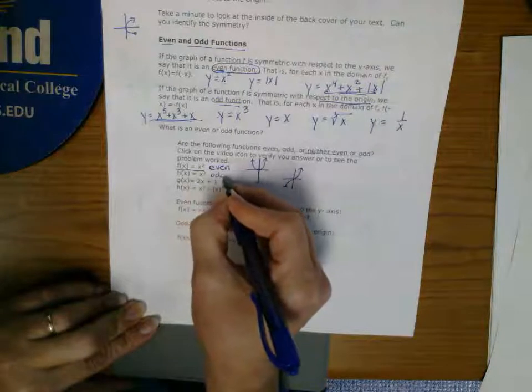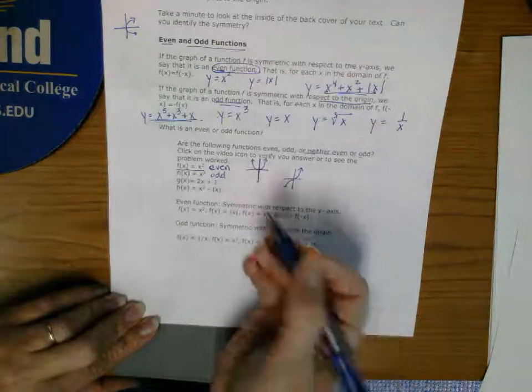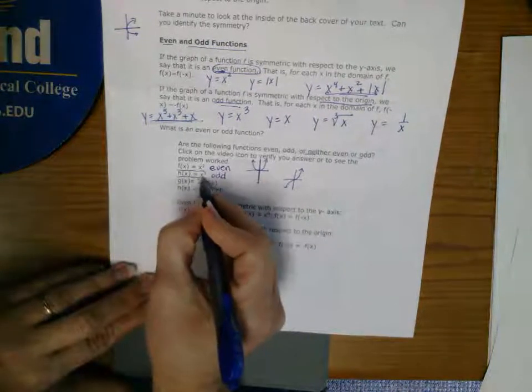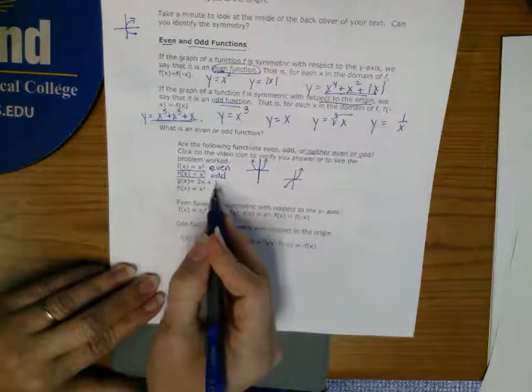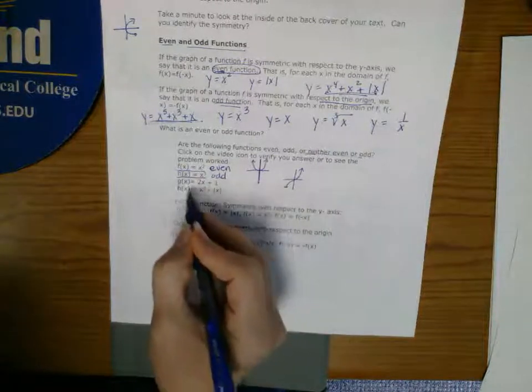Again, it may seem a little obvious on those. If there's just even exponents, well, it's an even function. If they're just odd exponents, it's an odd function. So kind of like what you'd expect. But it's not always just that clear, because sometimes there's extra stuff on it, so we have to think a little deeper. So again, you might just graph that.